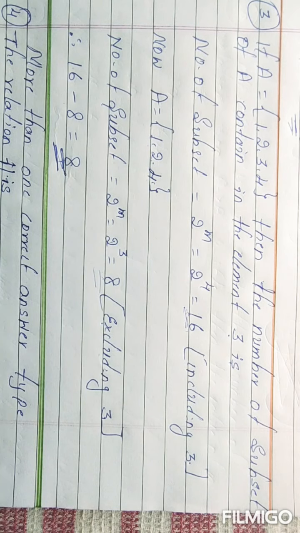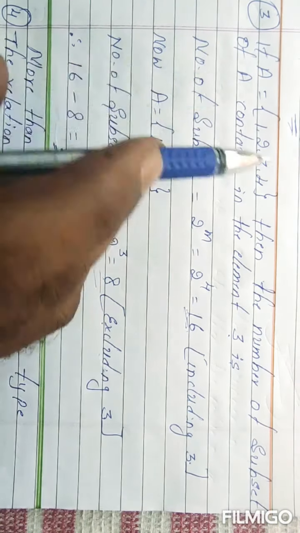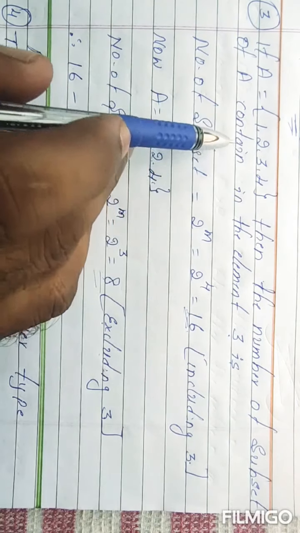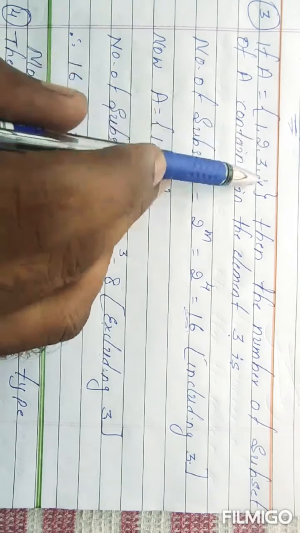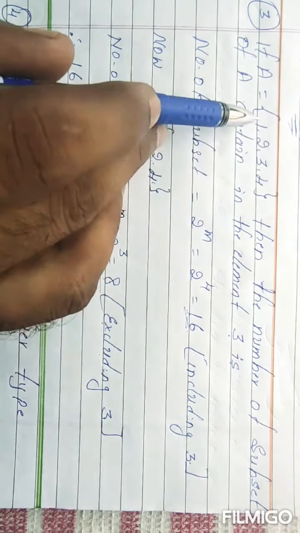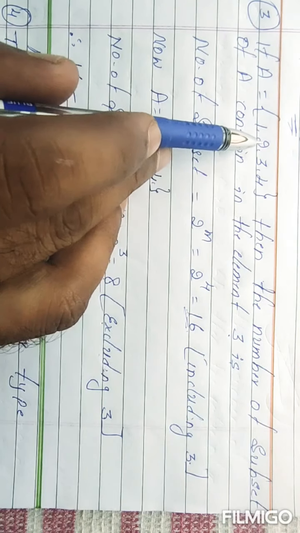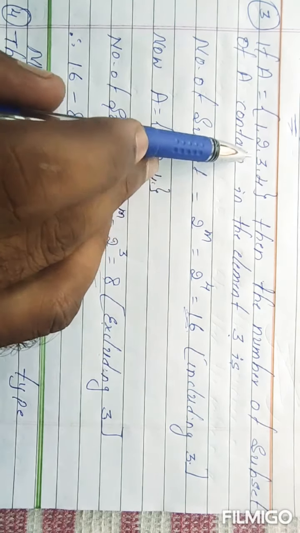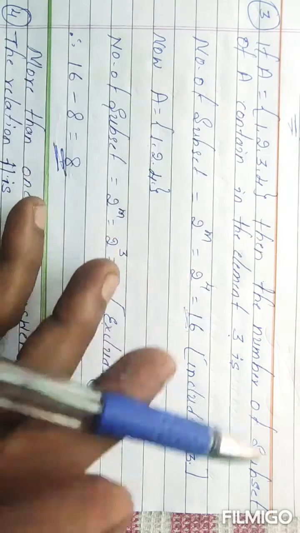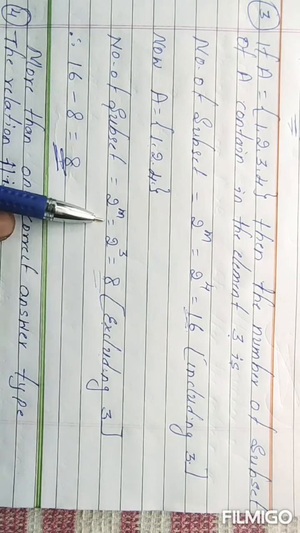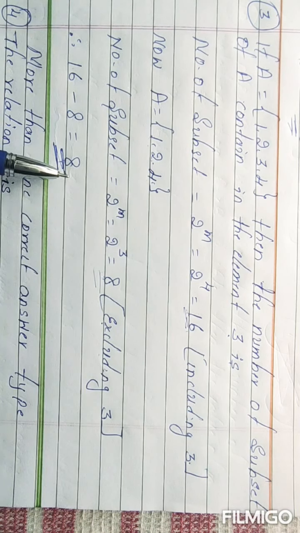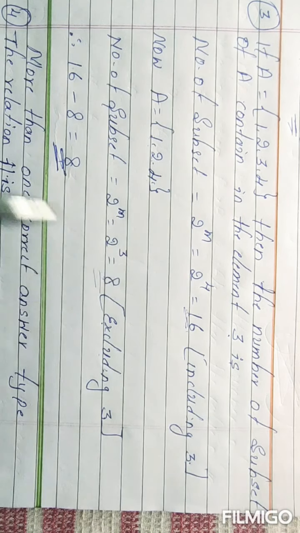Okay? So you start finding: null set, then 1, 2, 3 separately. Then 1 2, 1 3, 1 4. Then 2 elements: 1 2, 1 3, 1 4, 2 3, 2 4, 3 4. Then 3 elements: 1 2 3, 1 3 4, 2 3 4. Then 4 elements: 1 2 3 4. Like that, if you find the total, you will get 16 subsets. In that, 8 subsets contain the element 3. The remaining 8 subsets don't have the element 3.